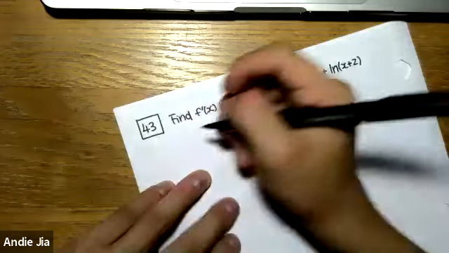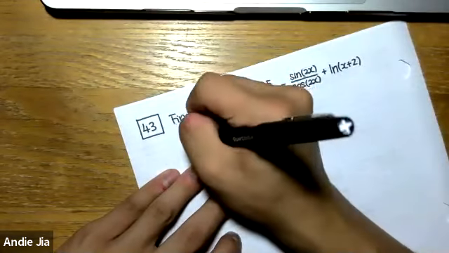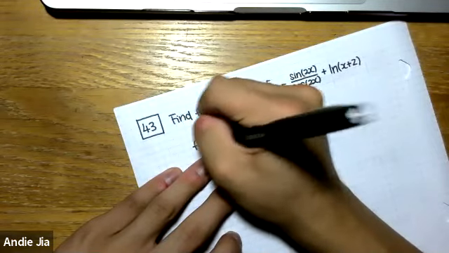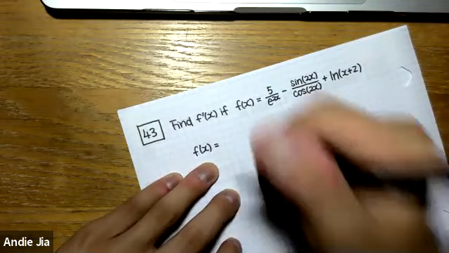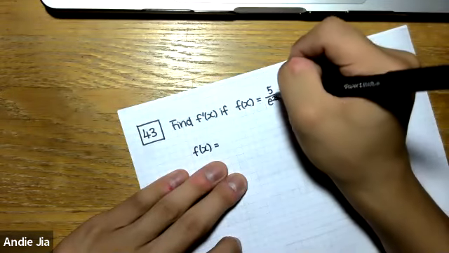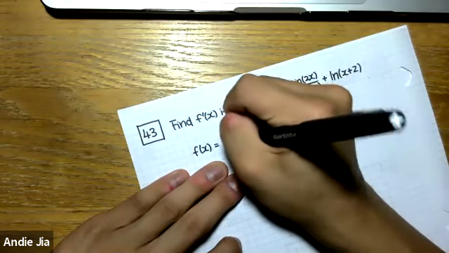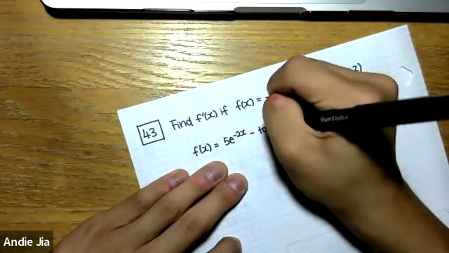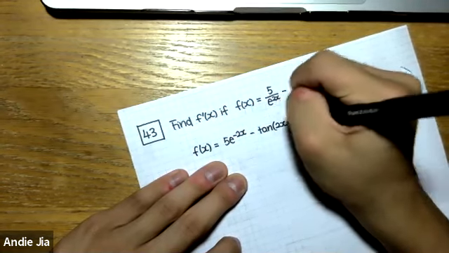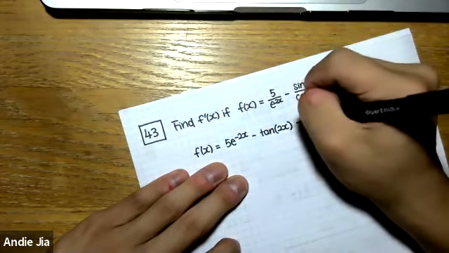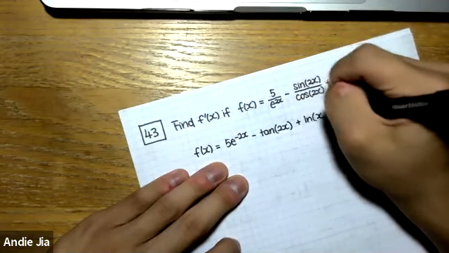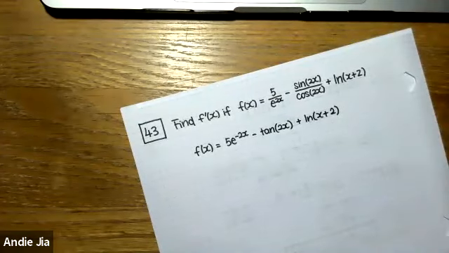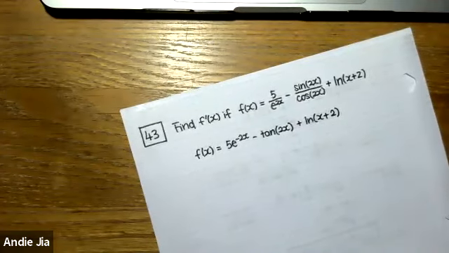We can rewrite the function as this. Then compute the derivative.